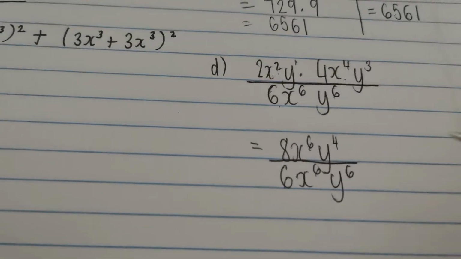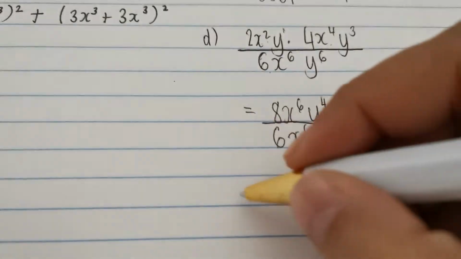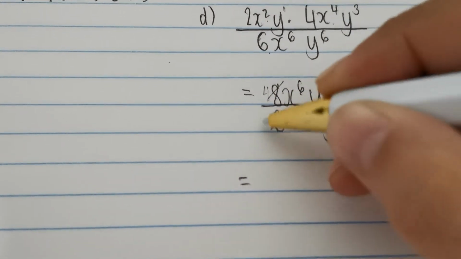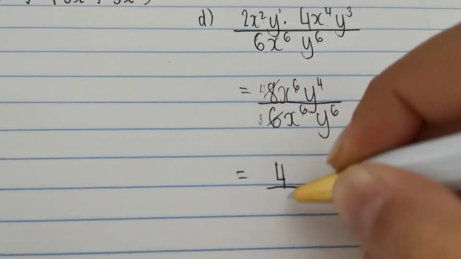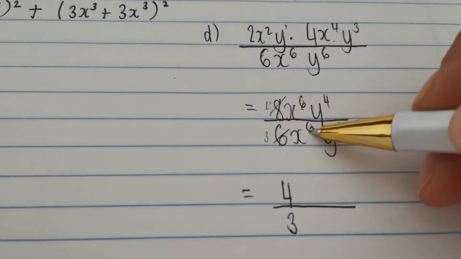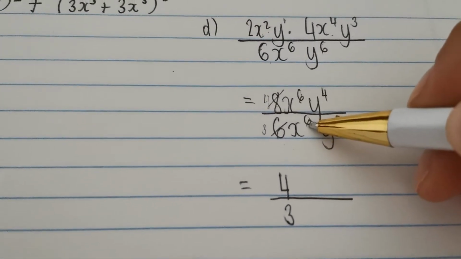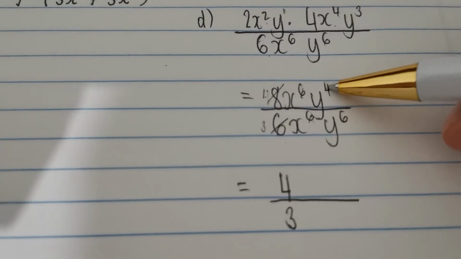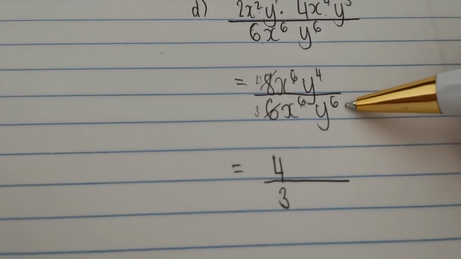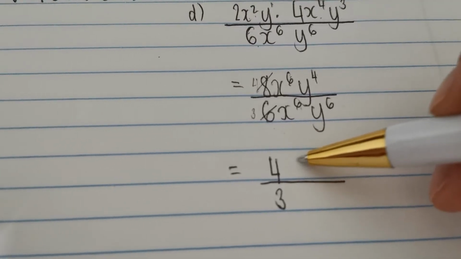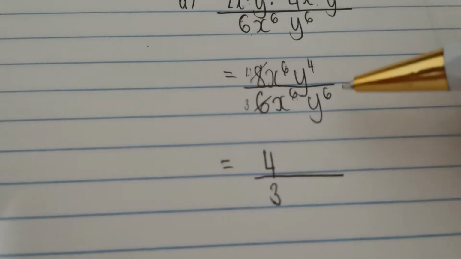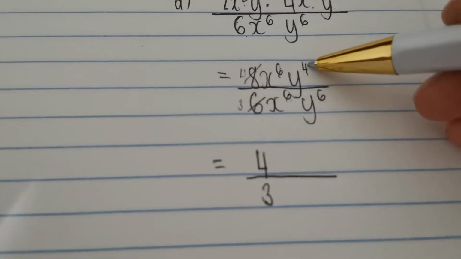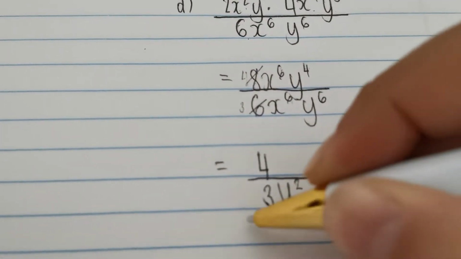Now we're going to be dividing. You could have done it all in one step if you wanted to. What can go into 8 and into 6? 2. 2 goes into 8 4 times and into 6 3 times, so 4 over 3. This 6 minus 6 gives me 0. Anything to the power of 0 is 1, so I don't have to write the 1 over there. And for this part over here, you could say y to the 4 minus 6, which gives you negative 2 at the top, and then you have to move your answer to the bottom. Or you can see which is the bigger one between the bottom and the top. I notice it's the bottom, so I'm going to say 6 minus 4 and make my answer at the bottom. And there we go.